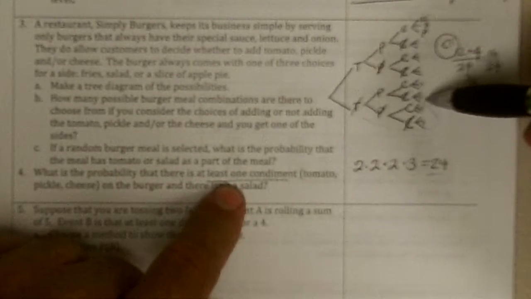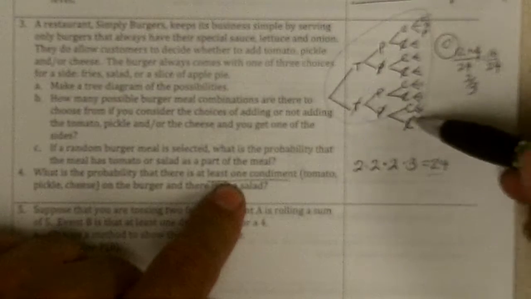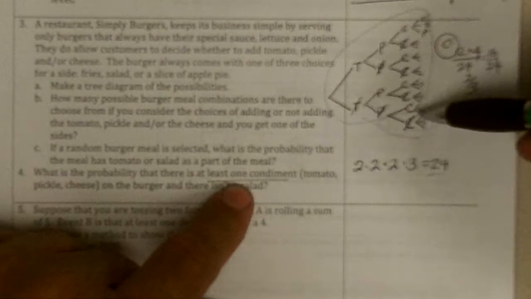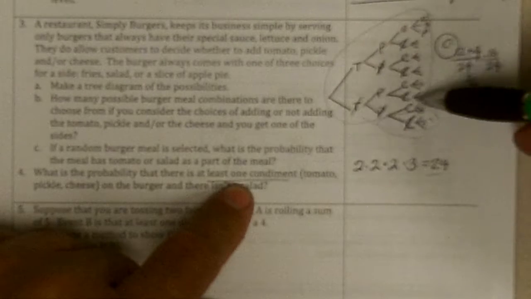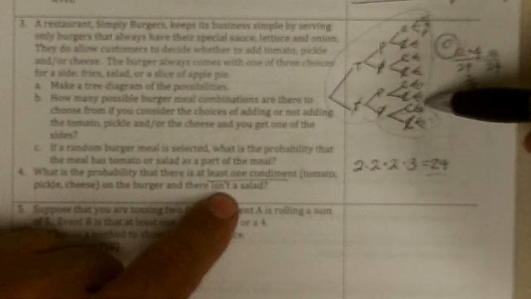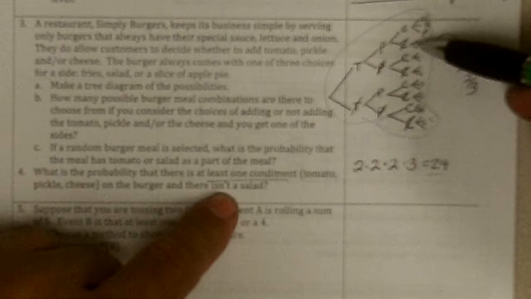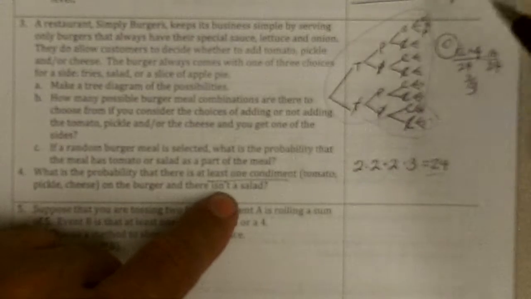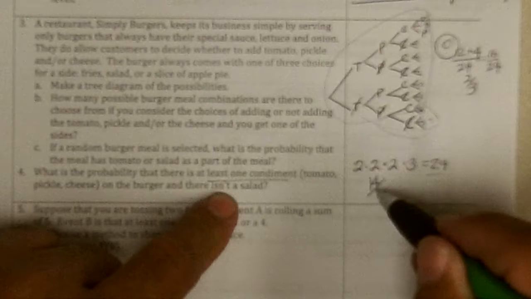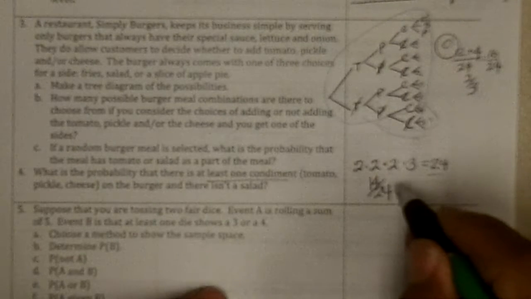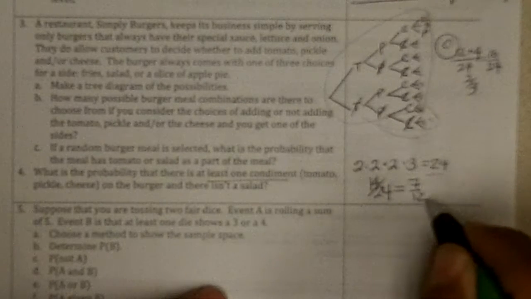So that would be all the rest of them. These 24, because only these 3 in the bottom don't have at least one condiment. So there's 21 out of the 24 that have at least one condiment, but there isn't a salad. So I'd have to throw out the ones with the salads, which is 7 of them. That leaves 2, 4, 6, 8, 10, 12, 14 of the 24 that will have at least one condiment and no salad, which reduces to 7/12.